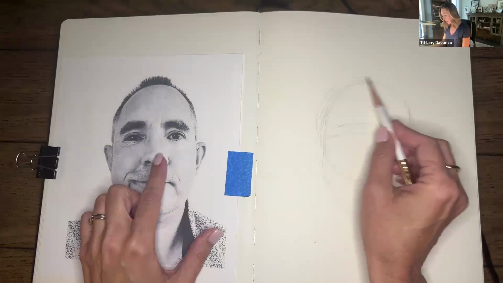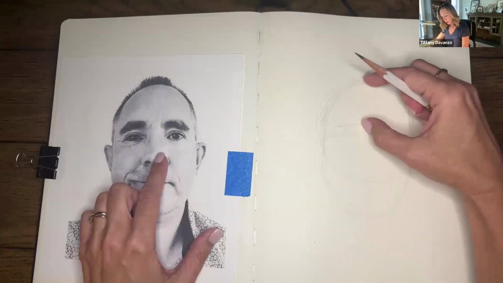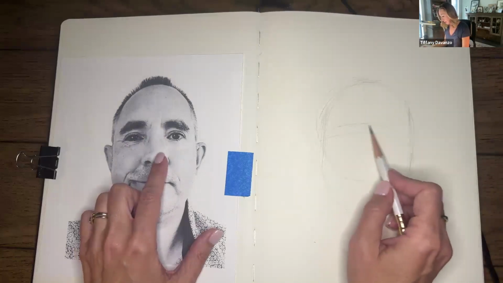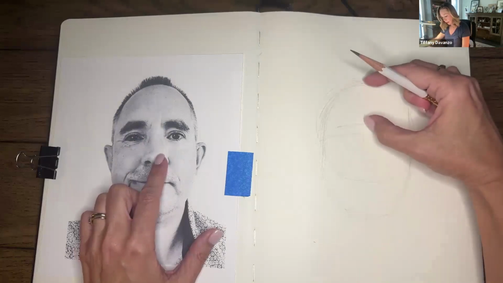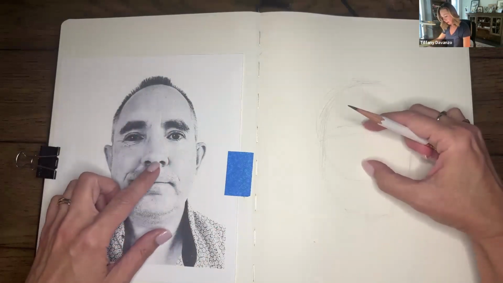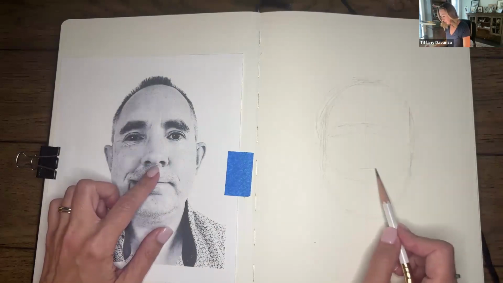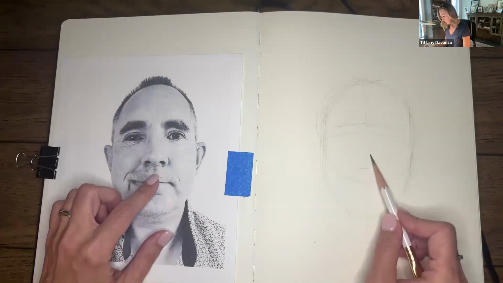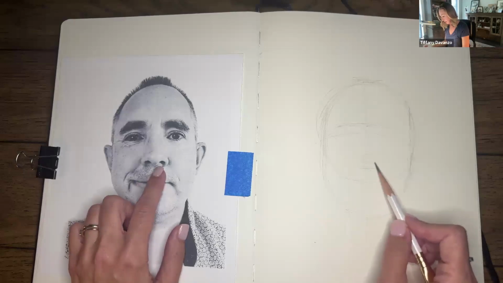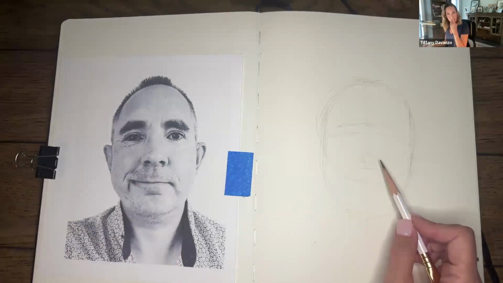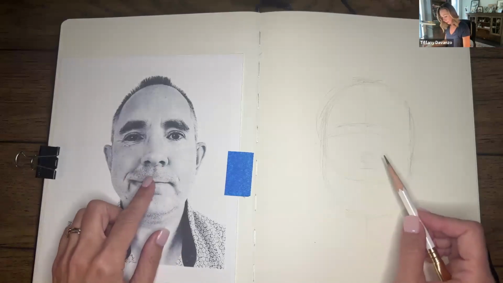And then his hair would, of course, be higher. So eyebrow to forehead, and then I'm going to take about that same distance and go down and make an indication for the nose. It's turned up a little bit, so I might draw in that little round ball of the nose there.